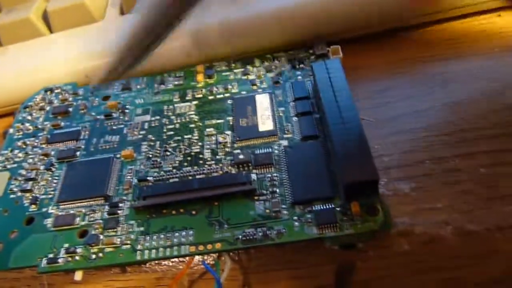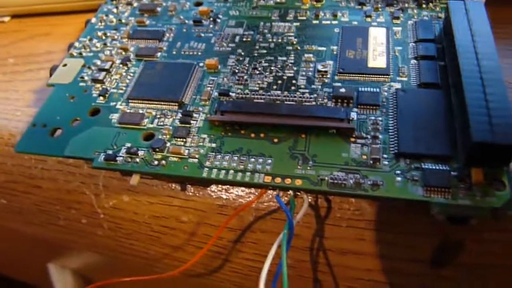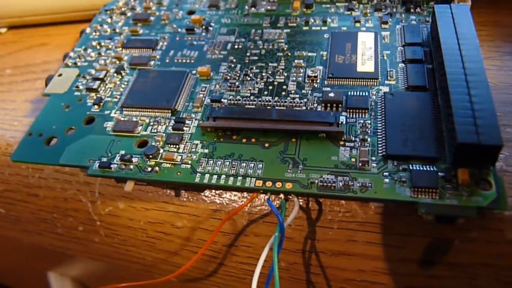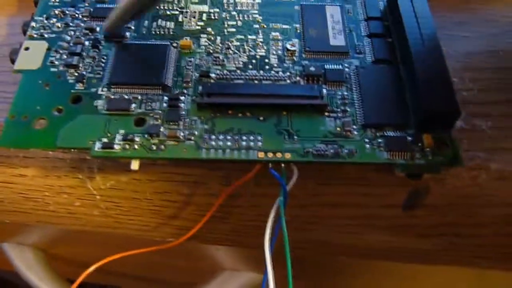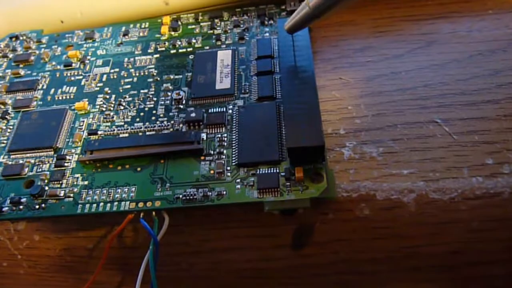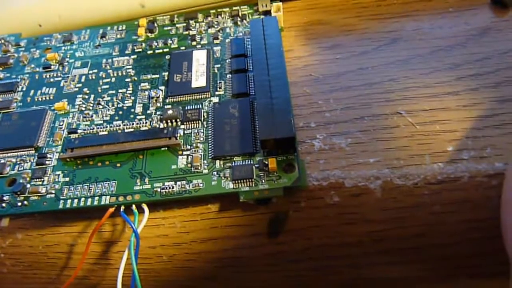We have this Philips SAA7115HL chip. This looks like another type of controller because right next to it is a little crystal oscillator, same with here. You've got a little 8-pin package up here. Difficult to really see what that is.